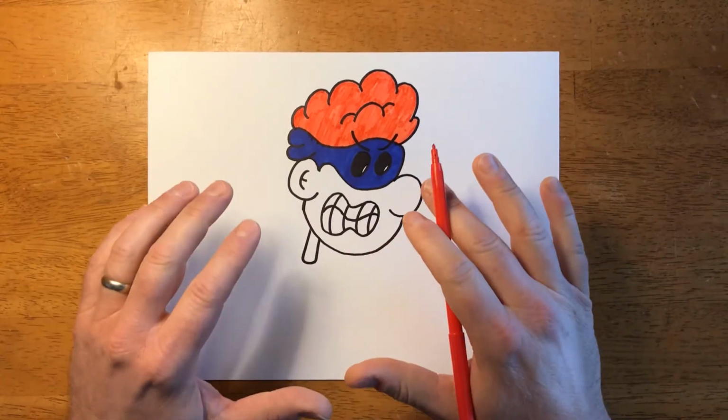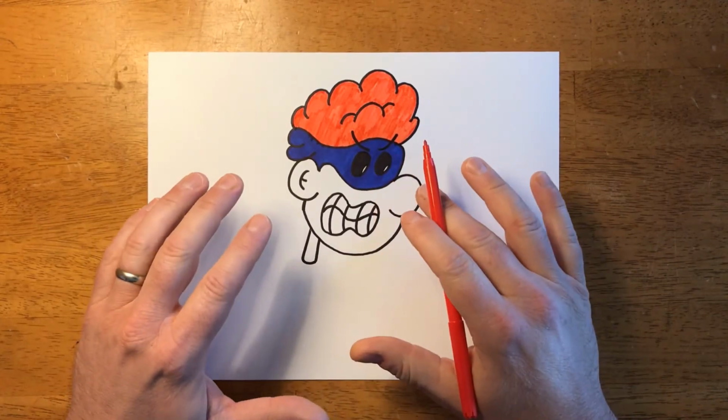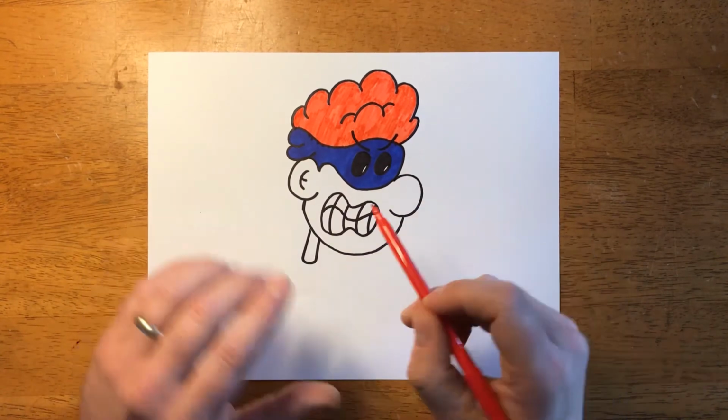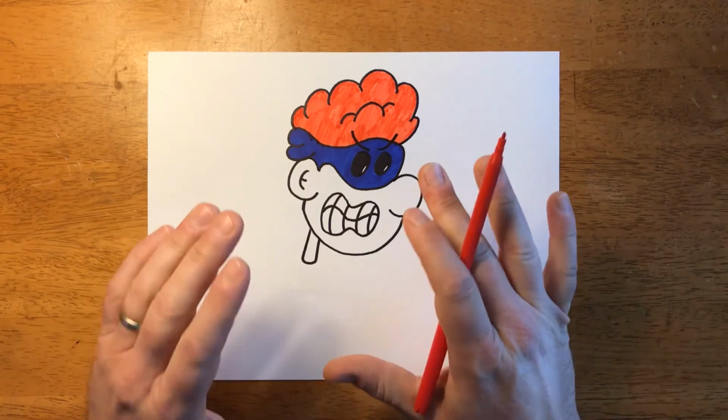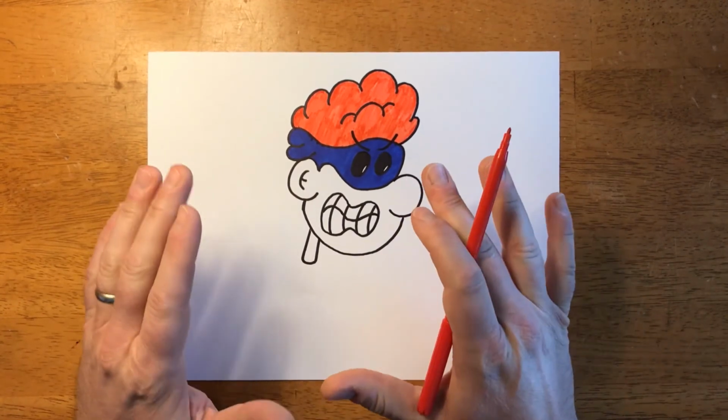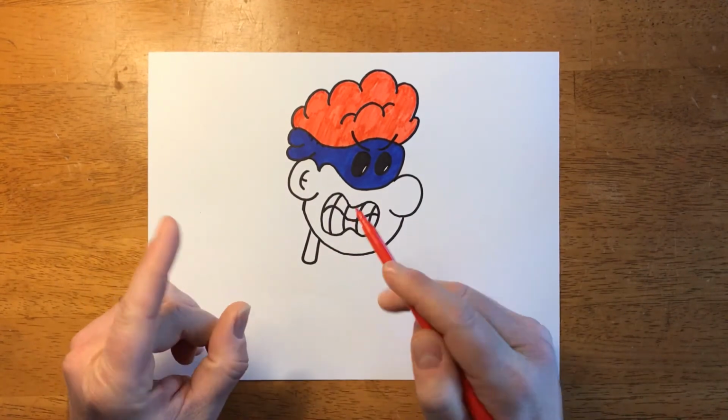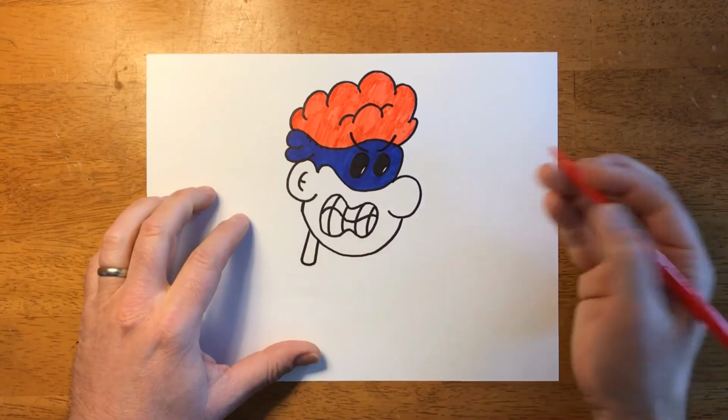Okay, so now that we have the red filled in of the hair, it's looking pretty good. But if you notice, it still kind of looks like Mr. X a little bit. So now we have two key moves that are going to make this look like Mrs. X and not like Mr. X. We're going to work on her lips, okay?